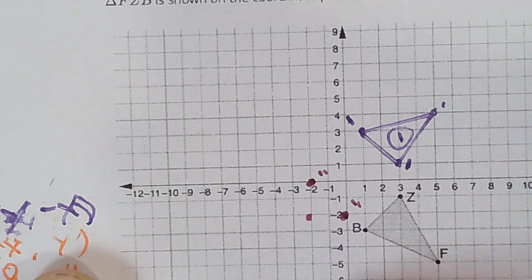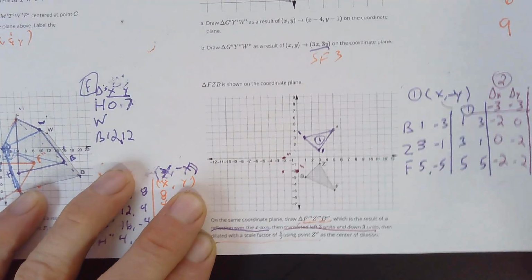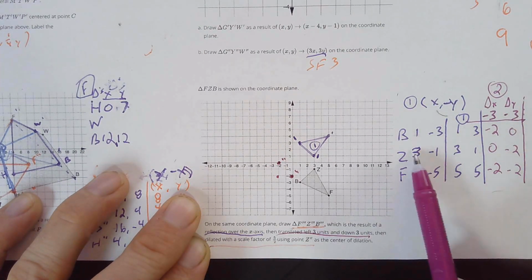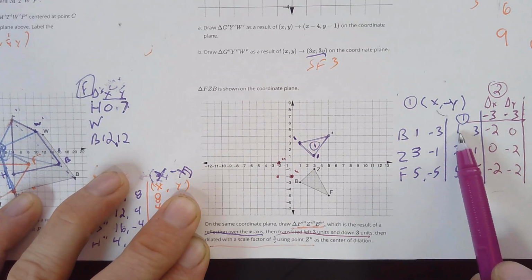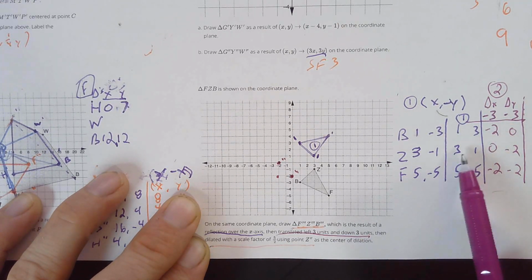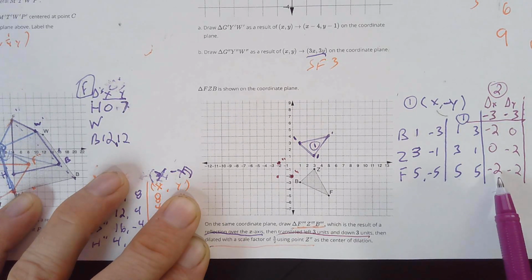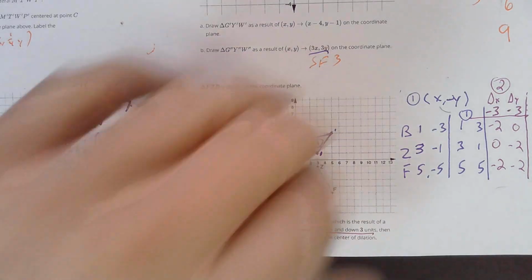And there's an error somewhere, I believe. Let me double check. That is correct. That is correct. That is correct. 1 minus 3 is negative 2. 3 minus 3 is 0. 5 minus 3 is not negative 2, it's 2.